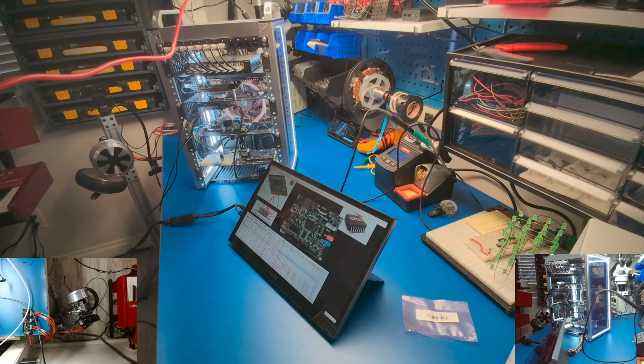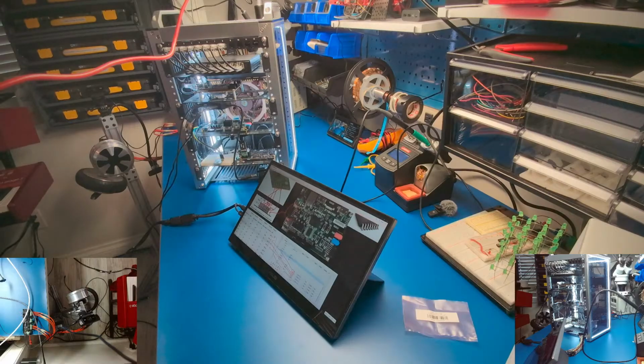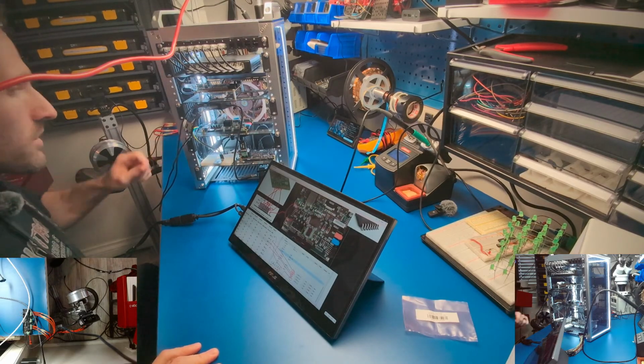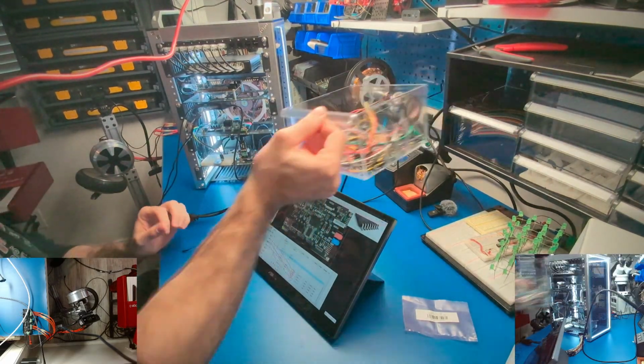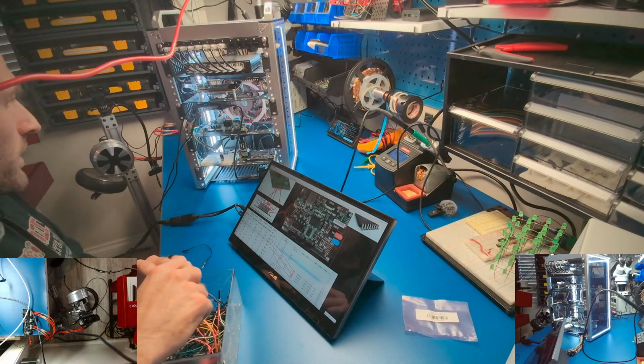Let me see. 3v3, okay. So I need to connect it to the 3v3 spots. Another jumper. Oh, I'll need power and ground too.